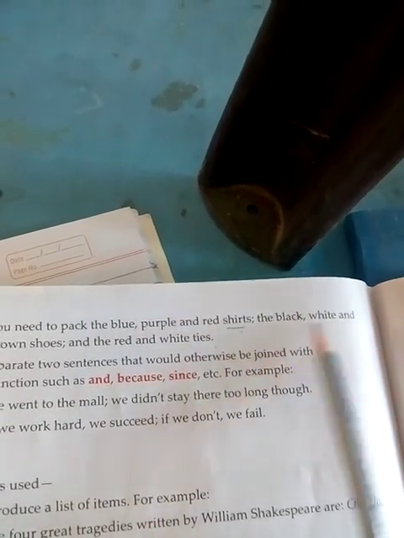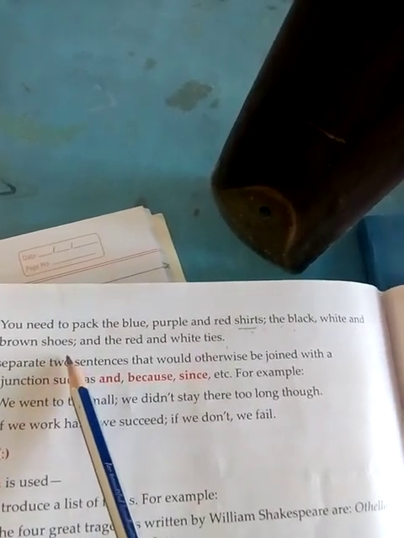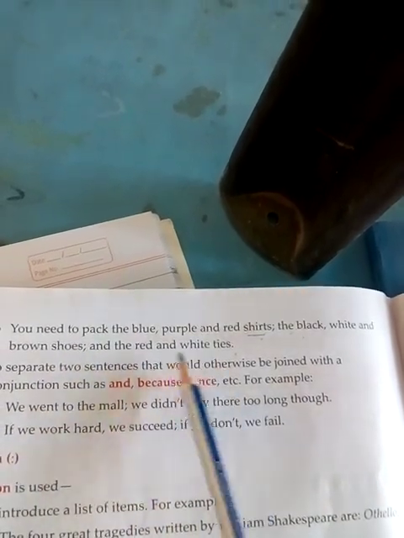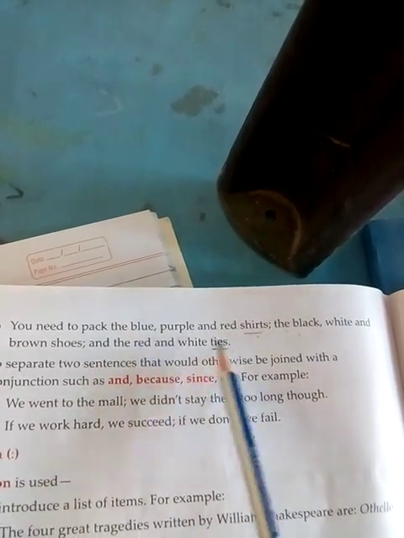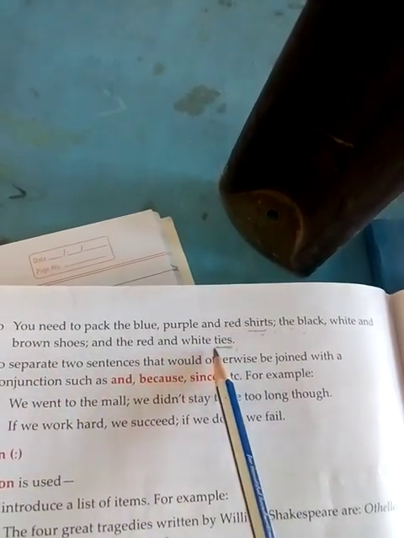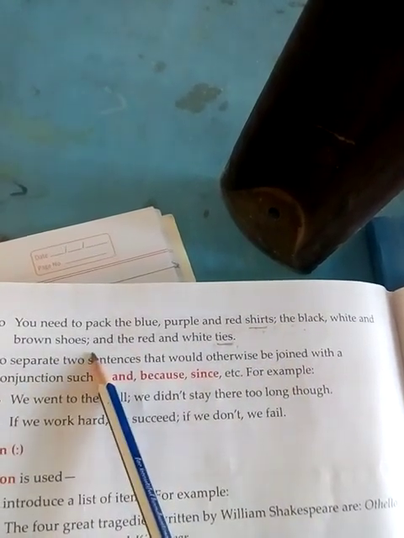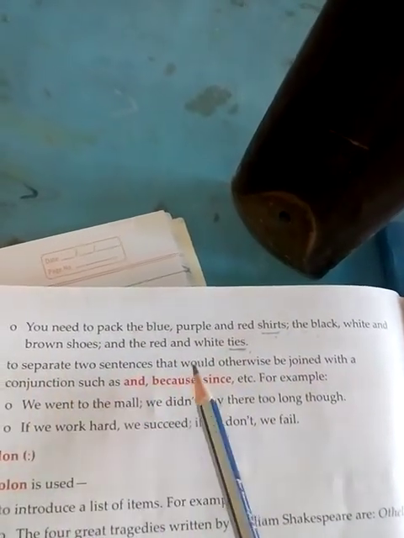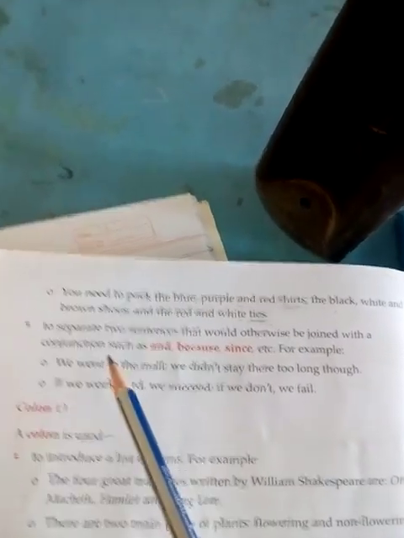From here, black, white and brown shoes, we are talking here about shoes. When the item is different, again we use a semicolon here. And red and white ties, here red and white are for ties, so we are talking about ties. In this way, in this sentence, shirt, shoe and tie, three items are taken, and to separate them semicolons are used in between them. And to separate the colors of a shirt, shoe and tie, we just use a comma. Now we see another use.